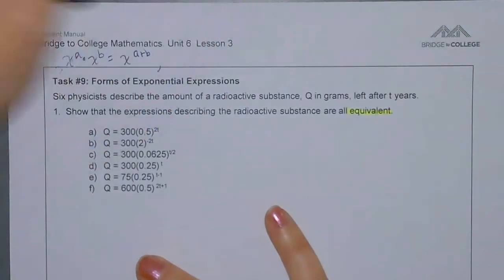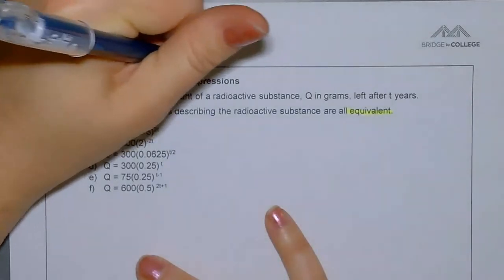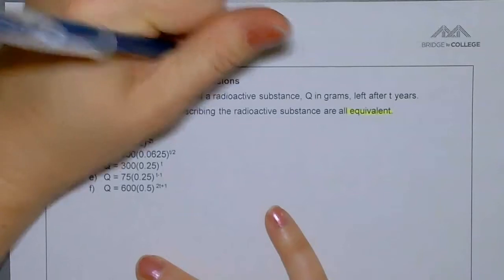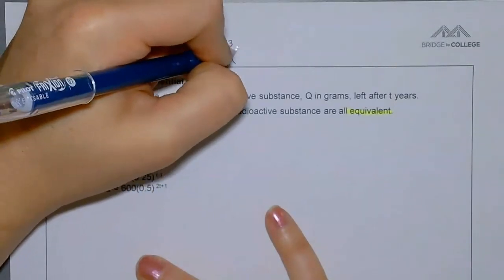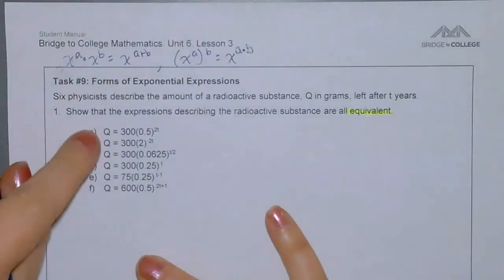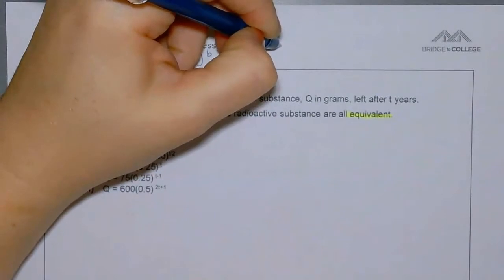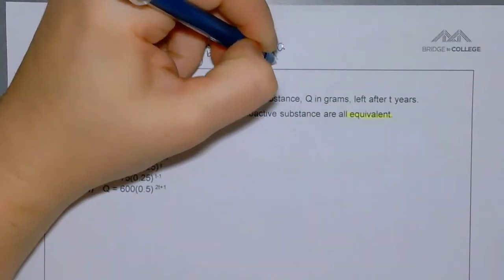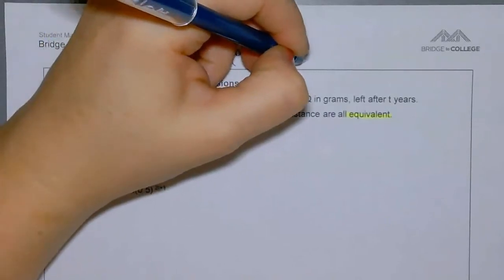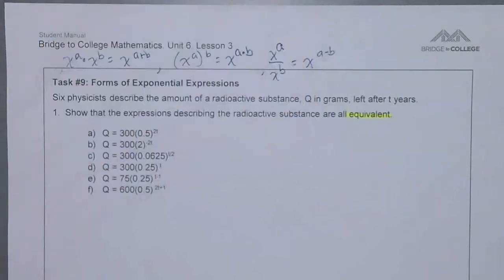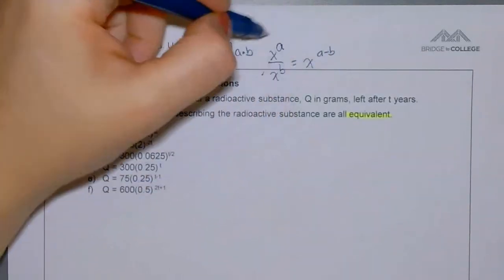The next rule would be if you have x to the a power raised to the b power, then you multiply a and b. So you multiply the exponents. Again, looking here, we can see we might be going backwards with that rule. If we have x to the a over x to the b, so division, then that's x to the a minus b. So dividing, we're subtracting the exponents.